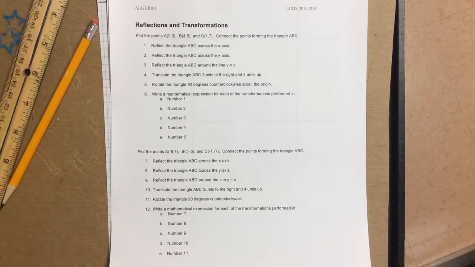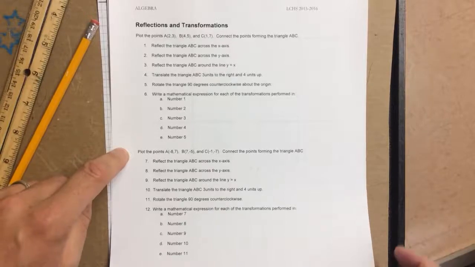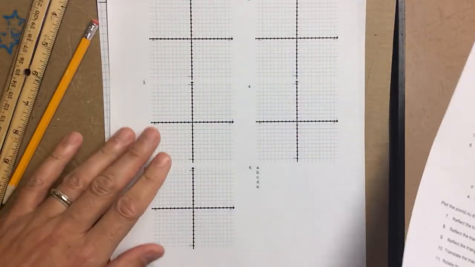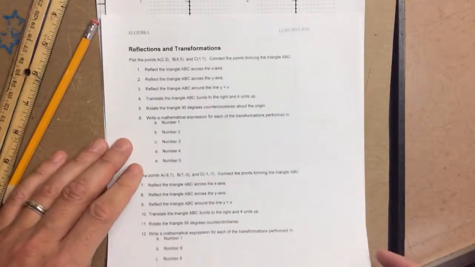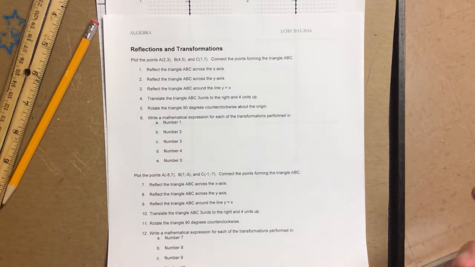Today we're looking at reflections and transformations. And so you should have a page that looks like this and a page that looks kind of like this. So we're going to do a few of these problems together, and then you'll be able to do some on your own.